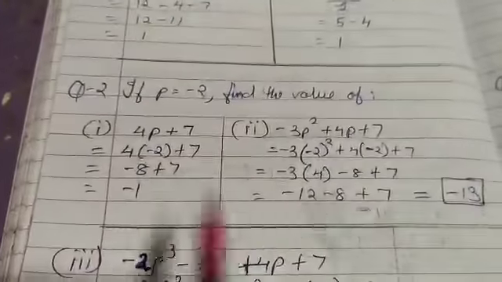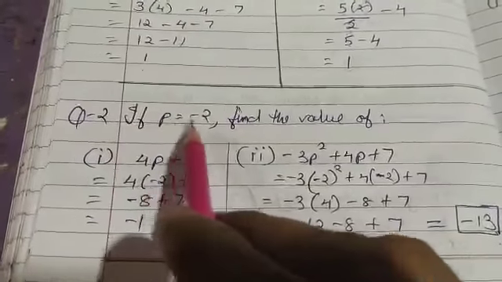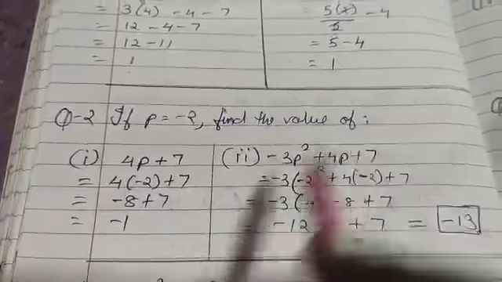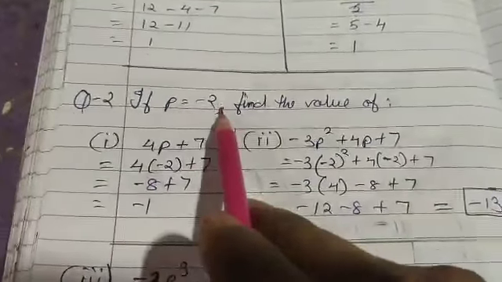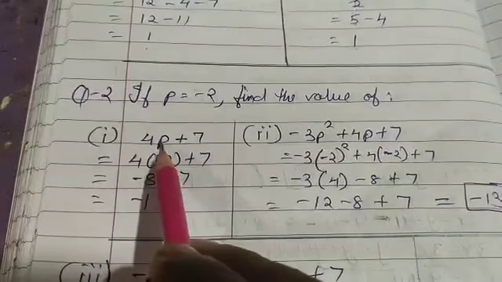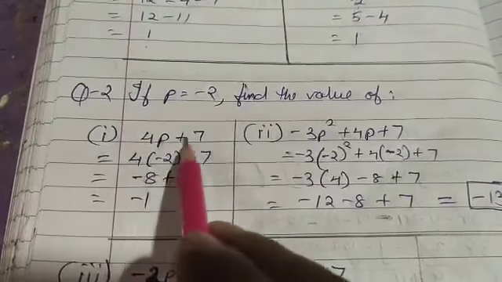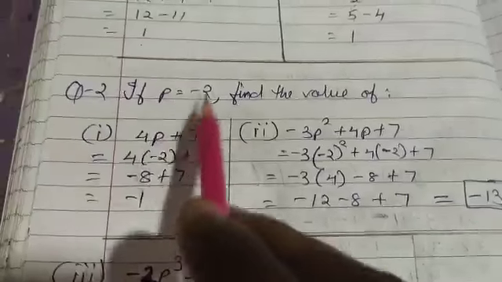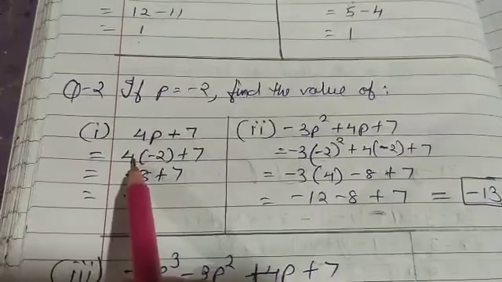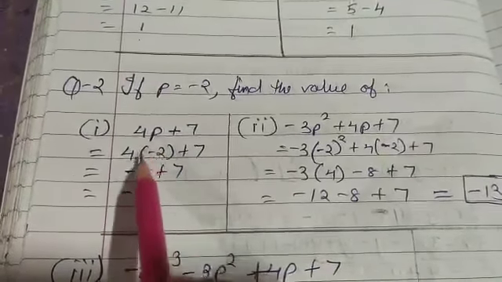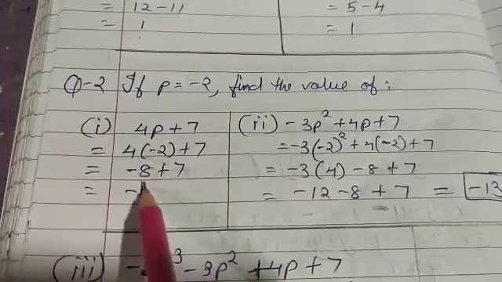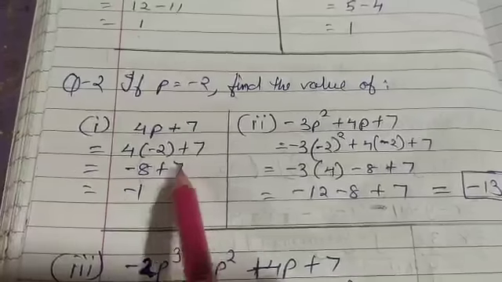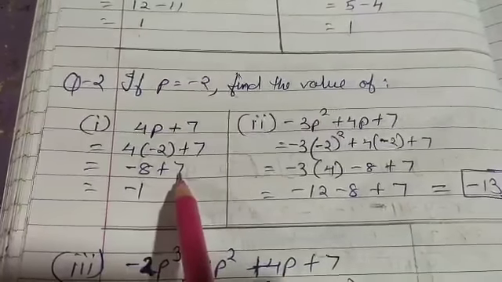Now let us start our next question, that is if p equals negative 2, find the value of the following. Now you have to substitute the value of p with negative 2. Now the first question is 4p plus 7, that is in place of p you have to put negative 2, that is write down 4 as it is, in place of p write down minus 2 plus 7, that is 4 into negative 2 is negative 8 plus 7, that is negative 8 and positive 7 gives negative 1.